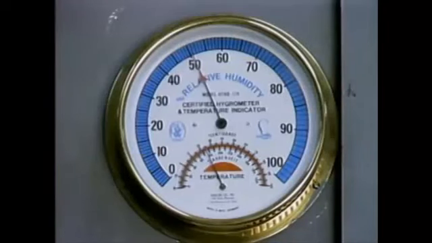A hygrometer operates on the principle that certain materials, such as hair or wood, expand or contract according to the amount of water vapor in the air. During many processes, it's necessary to measure the moisture content of a solid material. Different methods can be used to do this, but one method involves the use of an instrument called an infrared moisture analyzer.